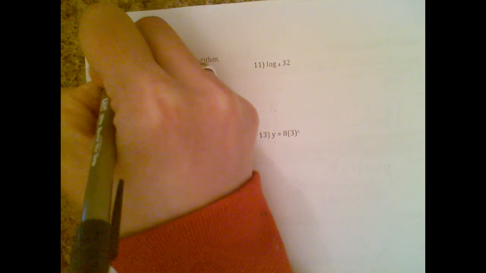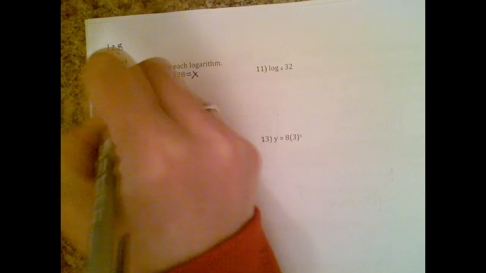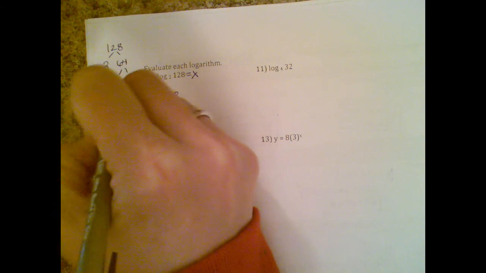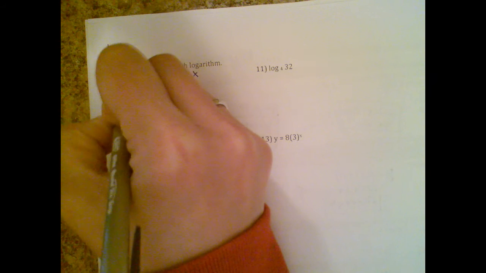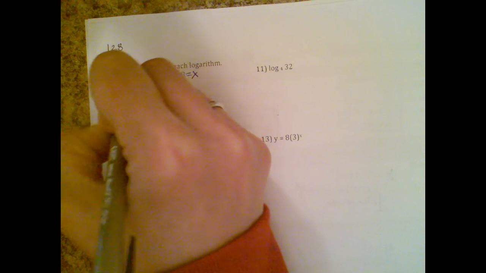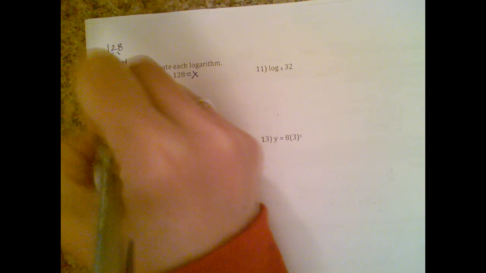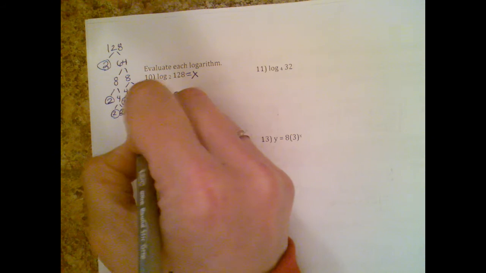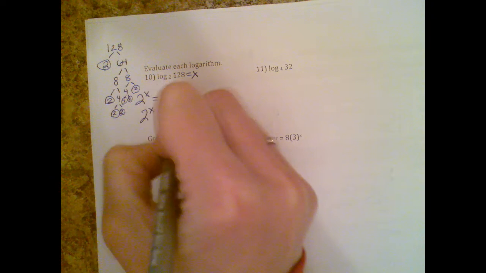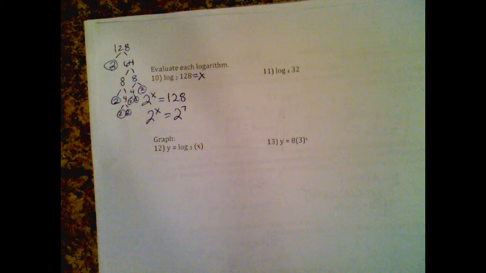So we get 2 and 64, 8 and 8, 2 and 4, 2 and 2, 4 and 2, 2 and 2. So we get 1, 2, 3, 4, 5, 6, 7 2s. So we're going to rewrite this as 2 to the 7th power. Notice how our bases are the same.